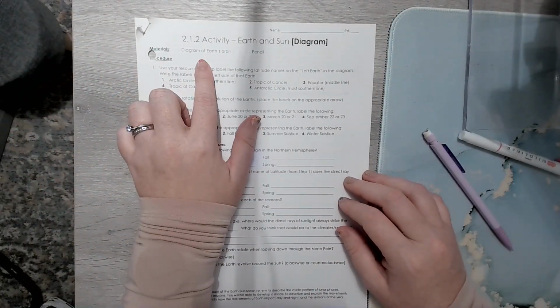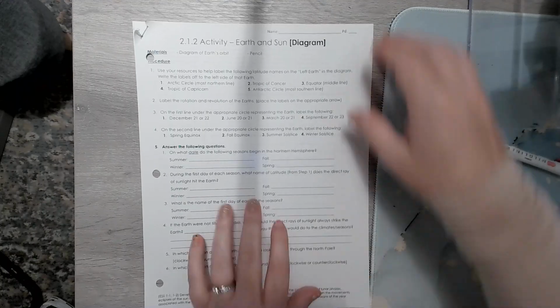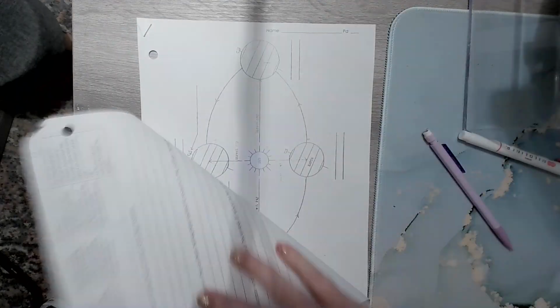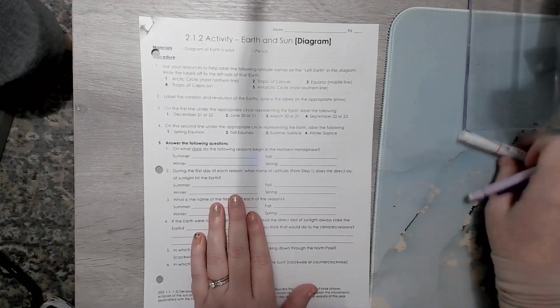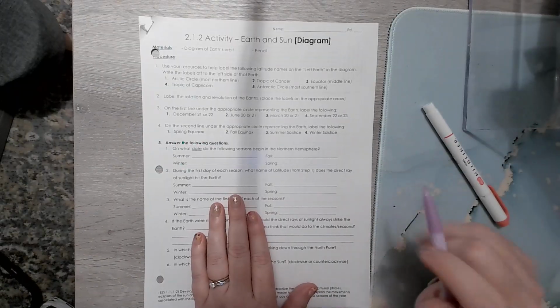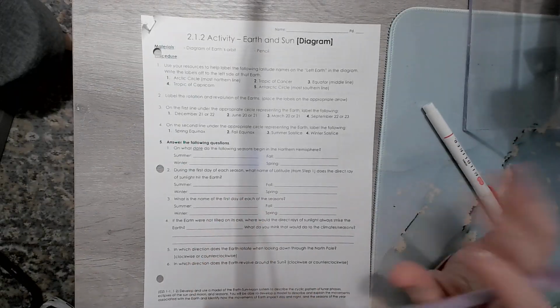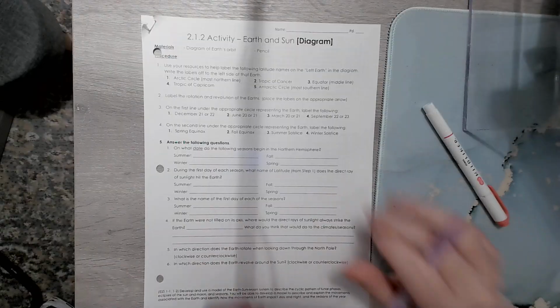You're going to need a diagram of the Earth's orbit. That is this page. And a pencil. I grabbed a highlighter in case I need to highlight something for you guys, just as a, hey, you should know this.